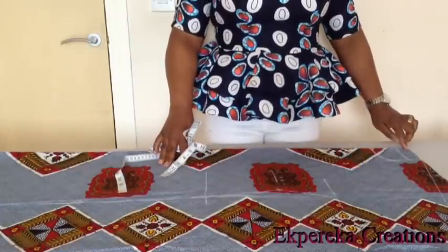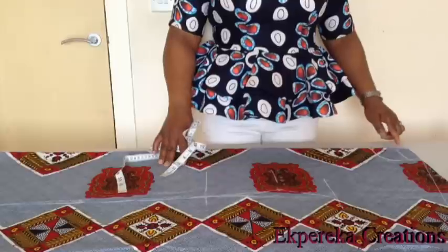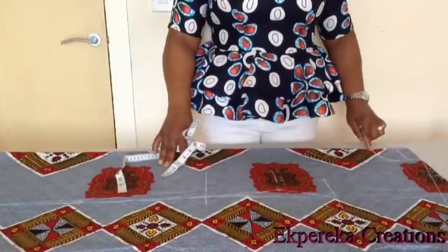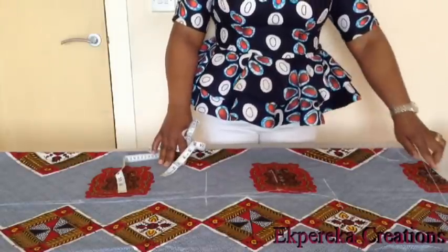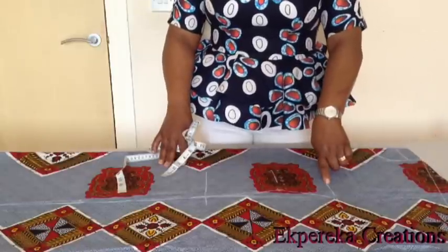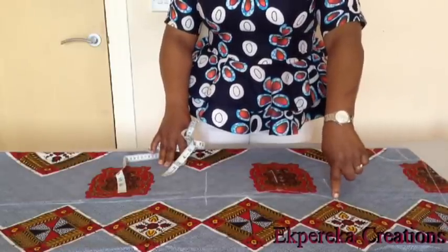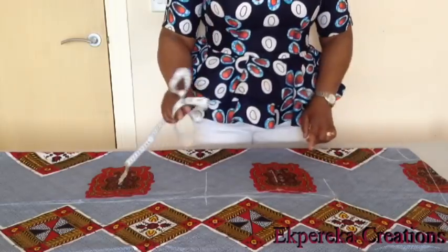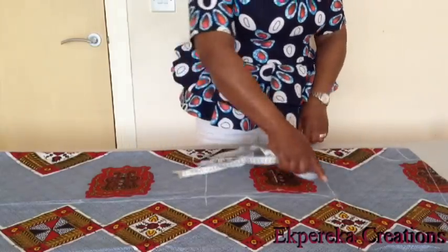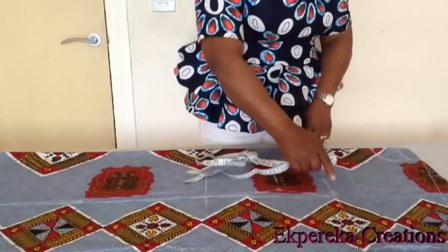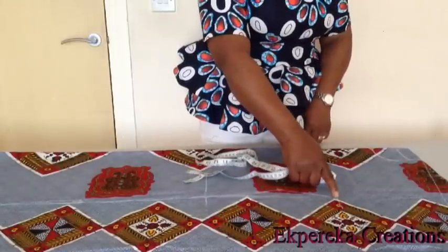My back neck depth is 1.5 inches and my front neck depth is 4.5 inches. From shoulder to this line is 12 inches. I marked my bust measurement on this line. So my bust is 46. 46 divided by 4 is 11.5 plus 1 inch for ease is 12.5.